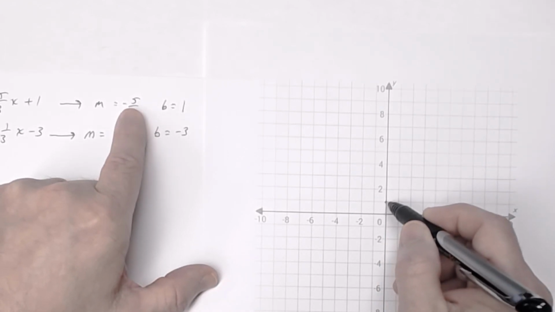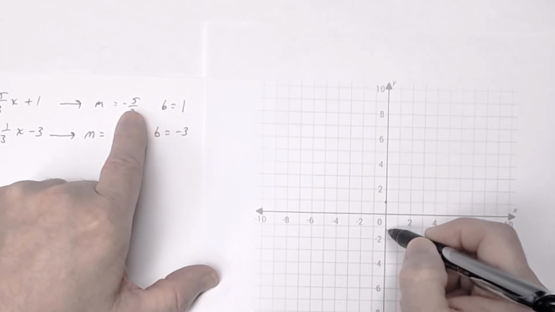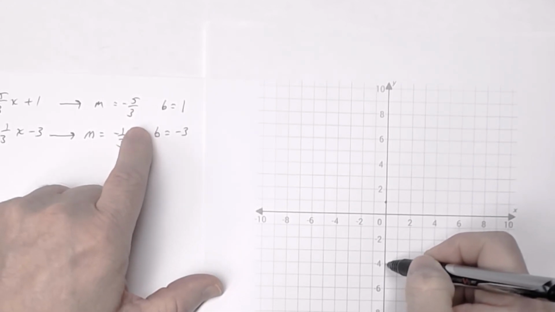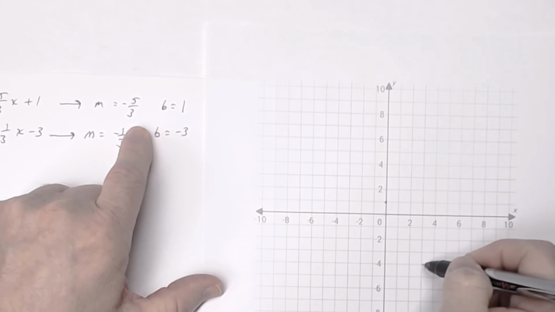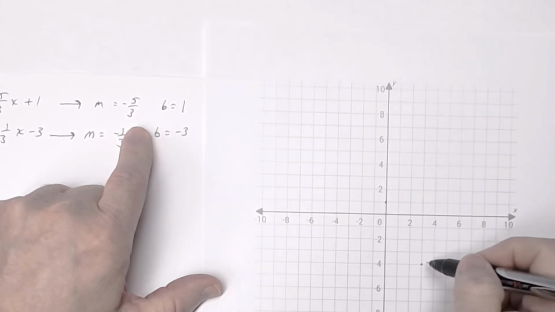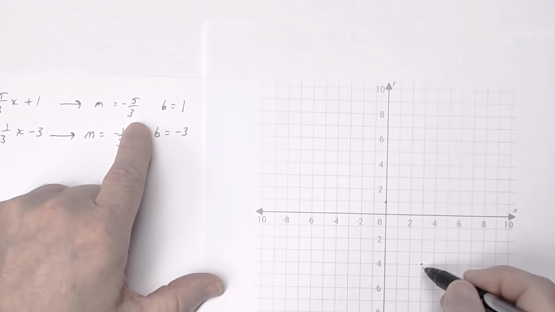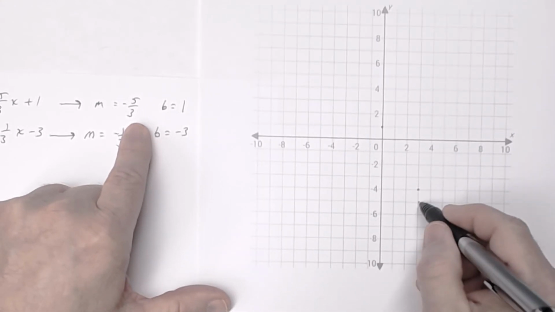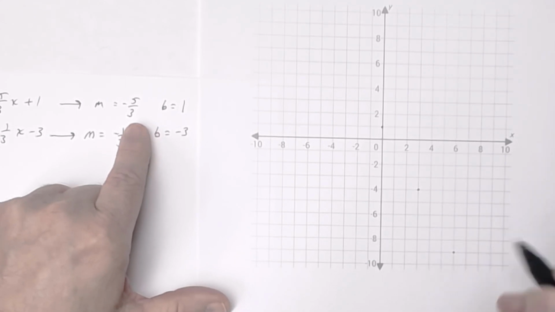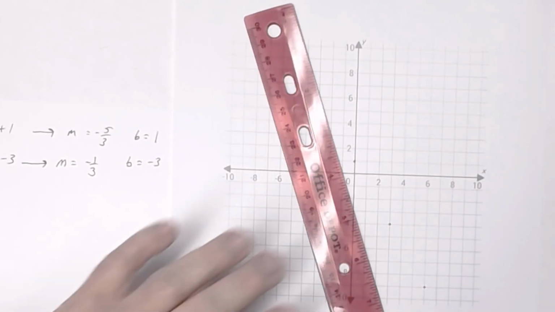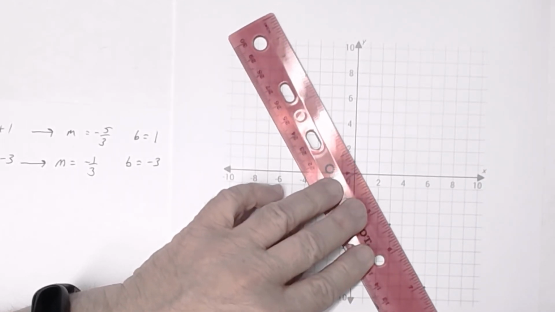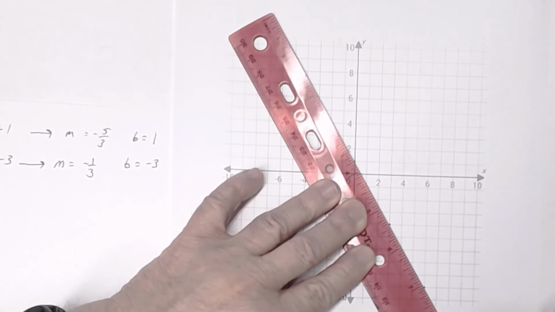So from that point, I'm going to go down 5. 1, 2, 3, 4, 5. And then I'm going to go to the right 3 because my run's positive. 1, 2, 3, right here. All right, now let's do one more. So negative 5/3 again. So 1, 2, 3, 4, 5. 1, 2, 3. So that way I can draw this graph as best I can. So then we're going to get something that looks like this.